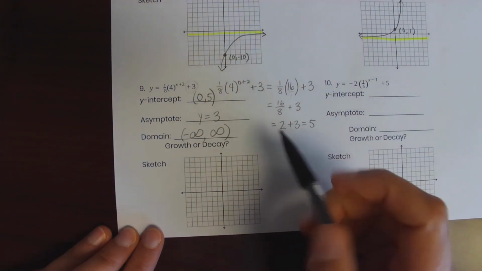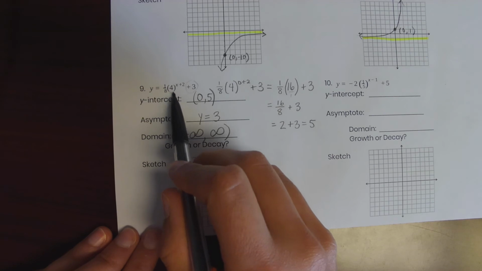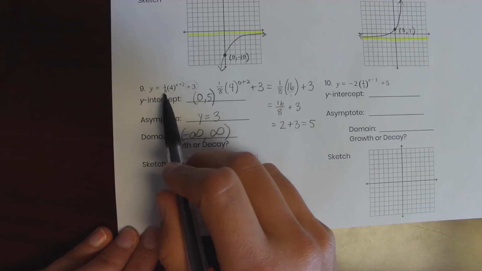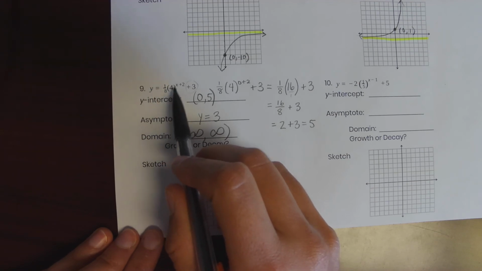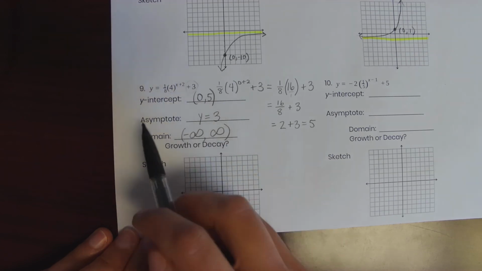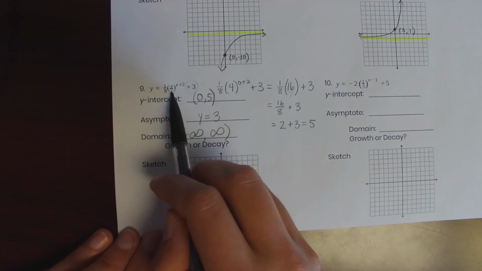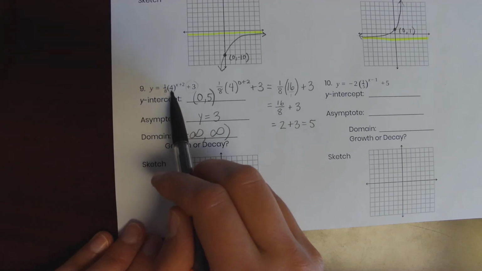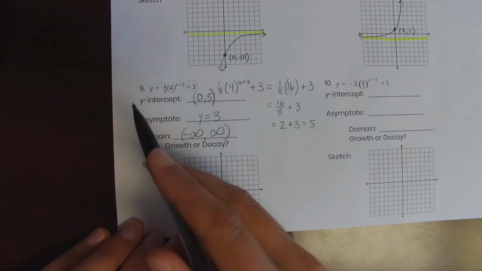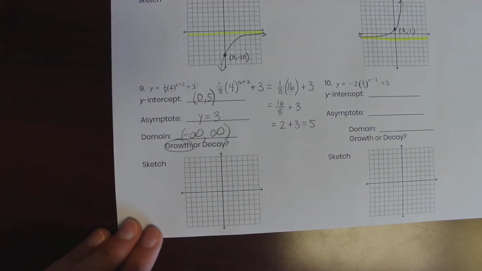Is it growth or decay? So I look at this number here raised to the exponent. So be careful. This time my a value is 1/8, not my b value. So there's a difference between these two. This is the number being raised to the exponent. So this number here is 4. It's greater than 1, where my a value is between 0 and 1, but we're not looking for that to decide if it's growth or decay. We look at this number. So since this is greater than 1, it's growth.